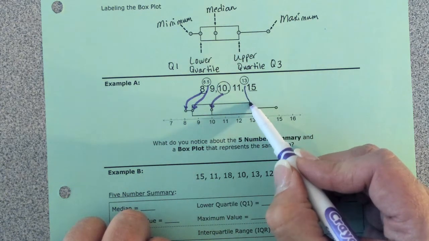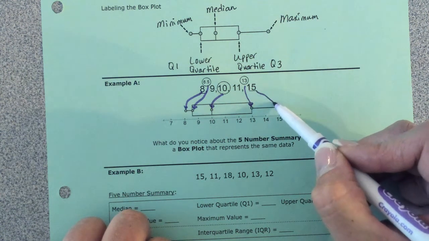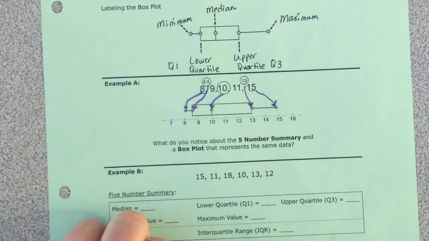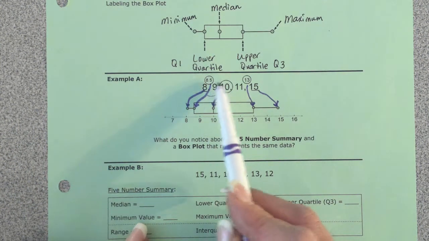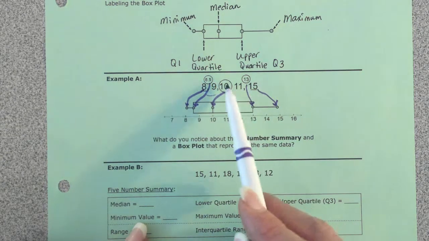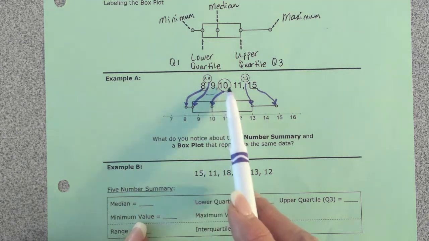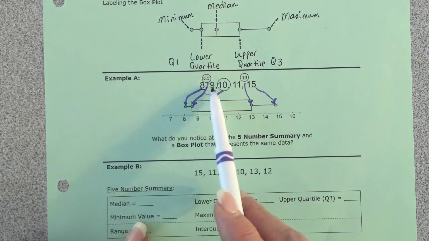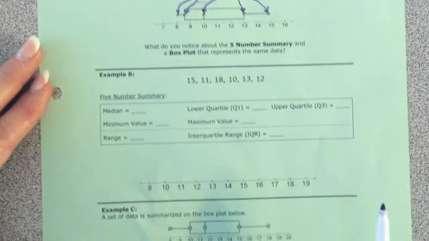Your upper quartile, or Q3, is the fourth dot, and your maximum is the last dot. So like I said, this 8, 9, 10, they're clustered together, but the 10, 11, 15, see how they're spread further apart. But there are 3 numbers here and 3 numbers here, or if you'd like to say, 2 here and 2 here.